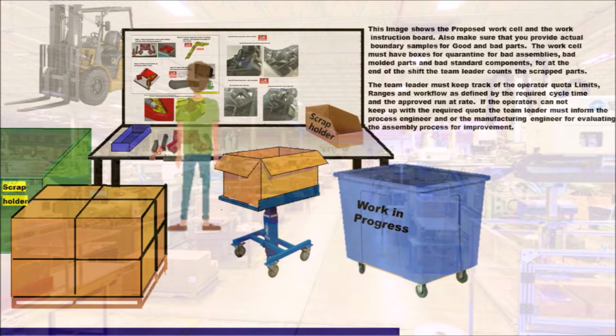The work cell must have boxes for quarantine for bad assemblies, bad molded parts and bad standard components, so that at the end of the shift the team leader counts the scrapped parts. The team leader must keep track of the operator quota limits, ranges, and workflow as defined by the required cycle time and the approved run at rate. If the operators cannot keep up with the required quota, the team leader must inform the process engineer and/or the manufacturing engineer for evaluating the assembly process for improvement.